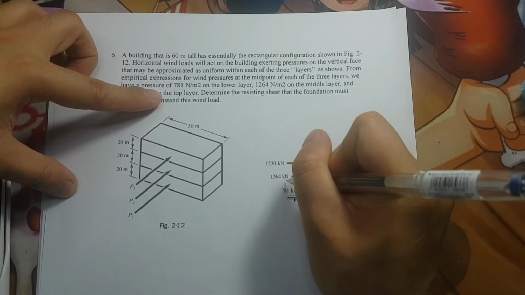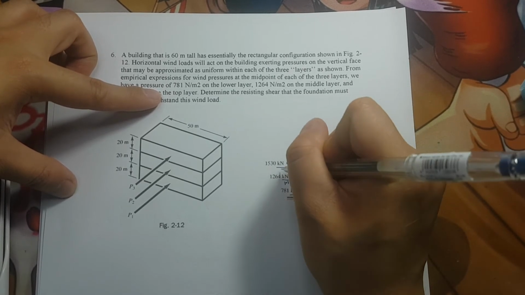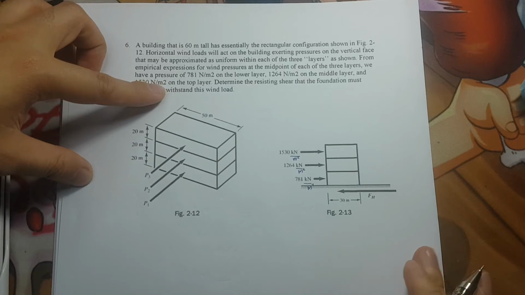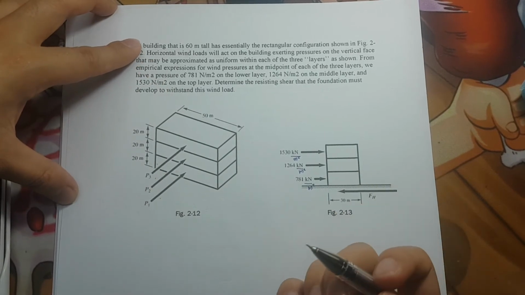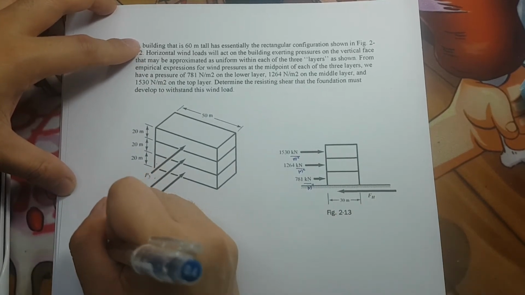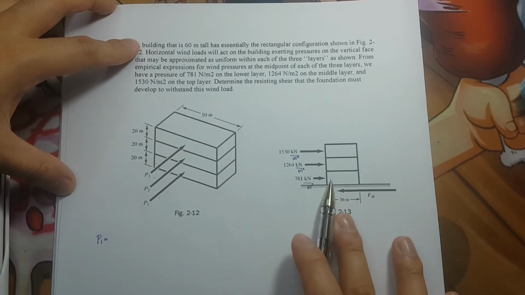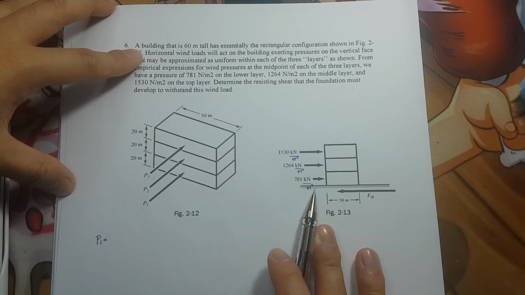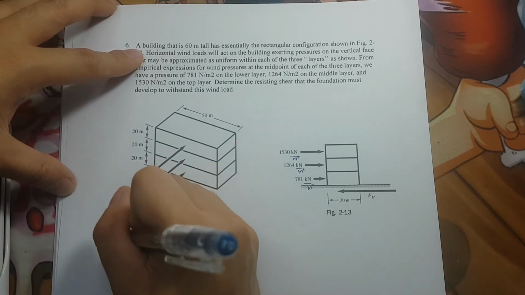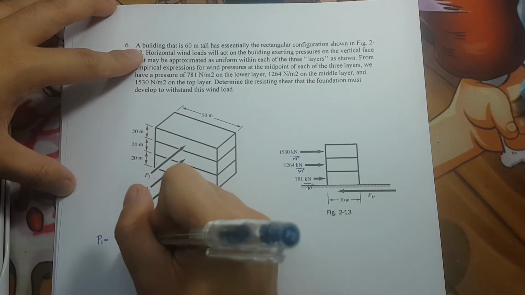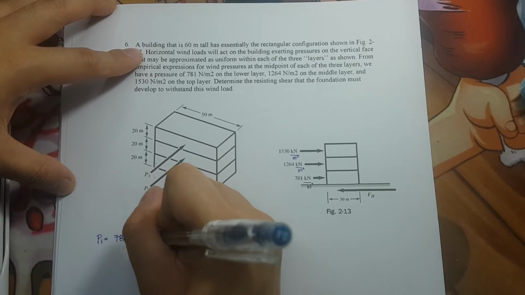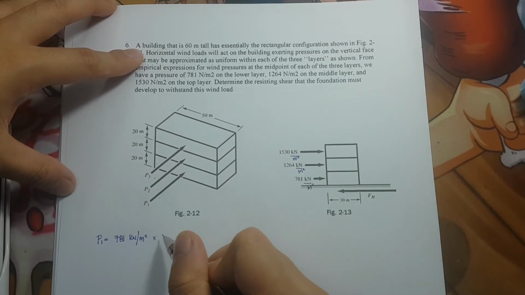So we have here per meter squared. We need to convert that into force. So we have P1, P2, P3. P1 is in pressure, 781 kilonewton per meter squared, times what would be the area.